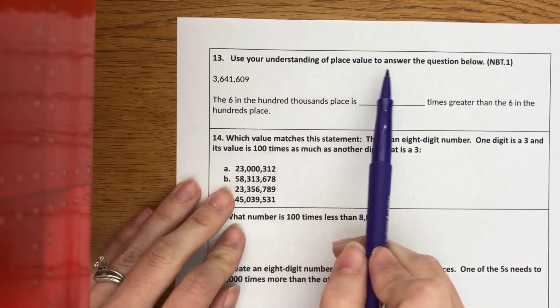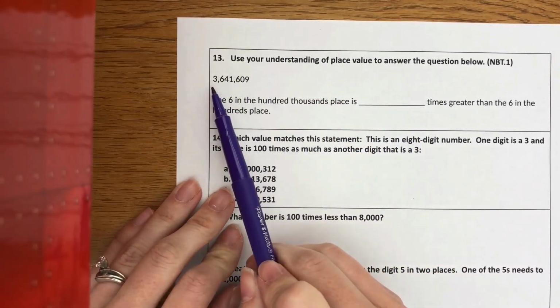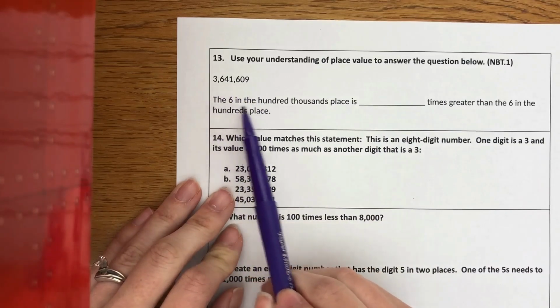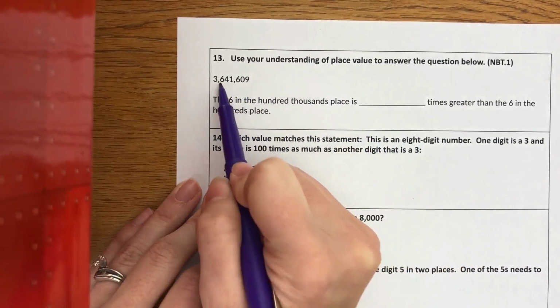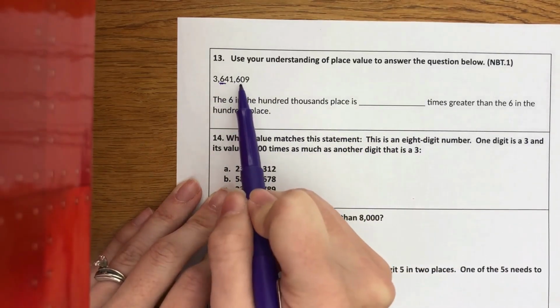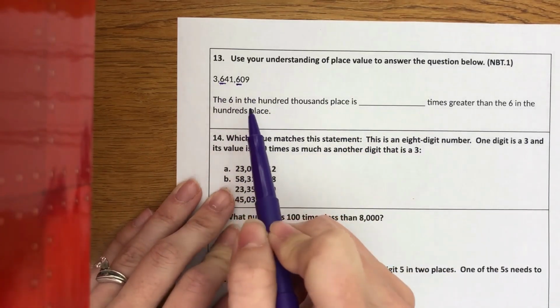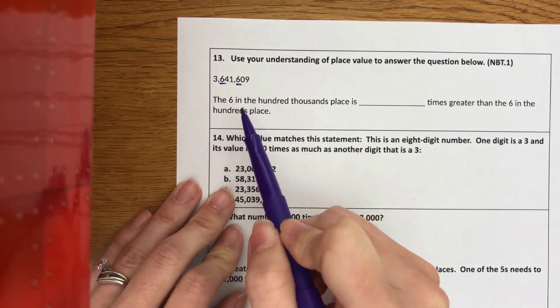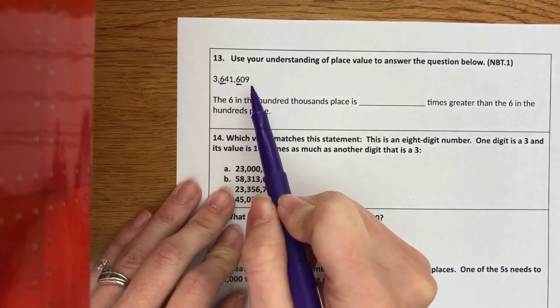Use your understanding of place value to answer the question below. 3,641,609. The 6 in the 100,000s place is blank times greater than the 6 in the hundreds place. So this is where we remember that each time you move a place value to the left, we go 10 times greater.